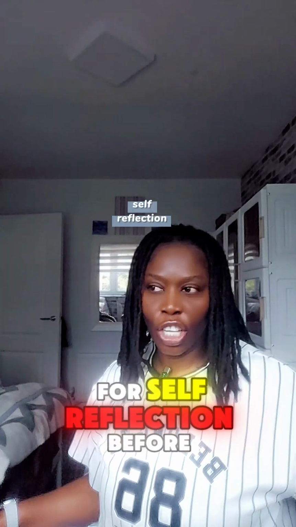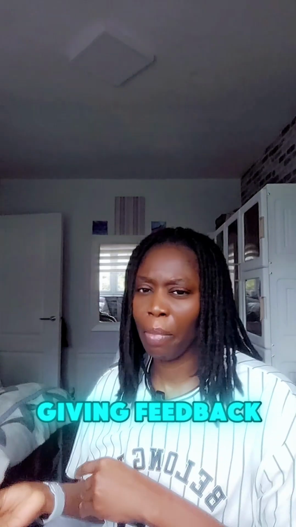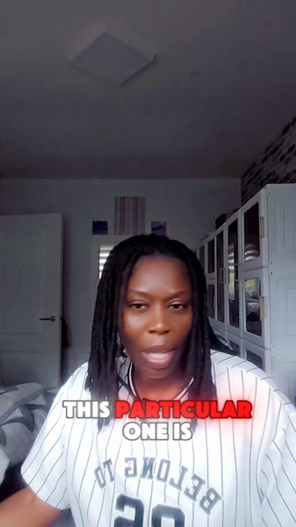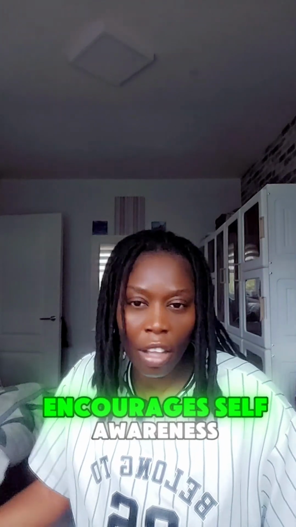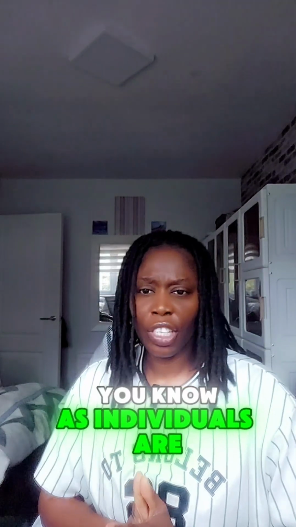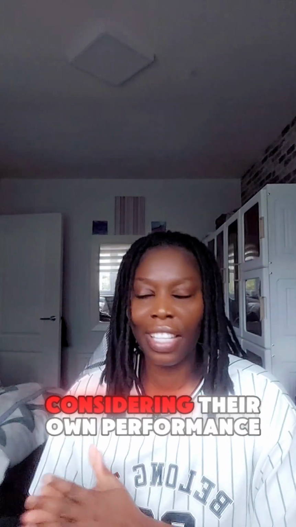Next one is asking for self-reflection before feedback. The way this one works is that before giving feedback, you ask the team member to reflect on their performance and identify areas they feel they need to improve. And the benefit of this particular one is that it encourages self-awareness, as individuals are often more receptive to feedback after considering their own performance.